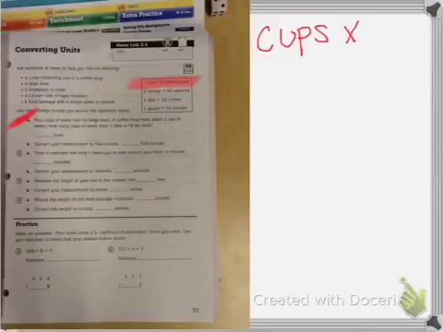You have to take that answer and convert your measurement to fluid ounces. So cups times fluid ounces. So here's red. Number 1, you're going to do in red. And your problem is going to be cups times fluid ounces. I abbreviated it.